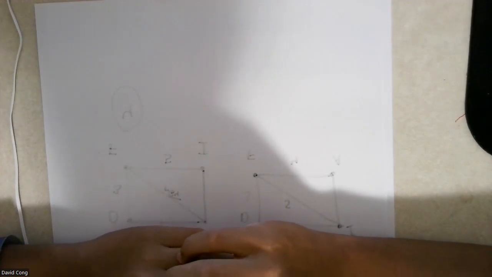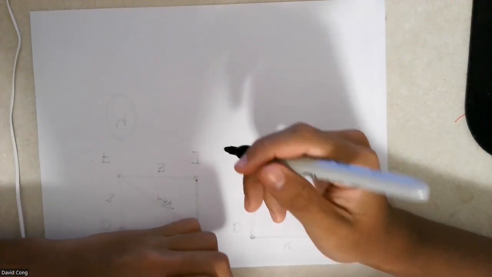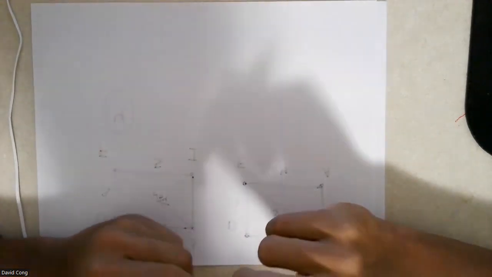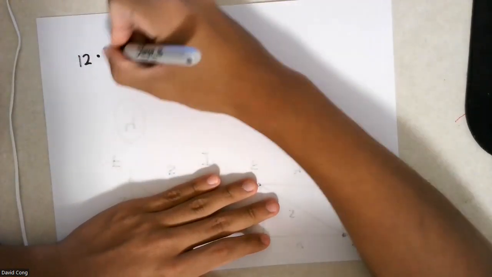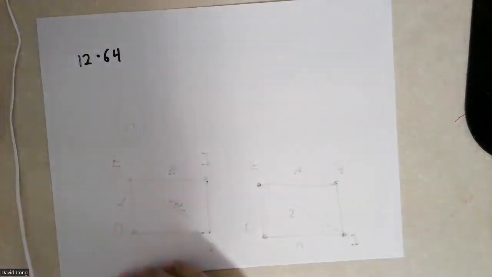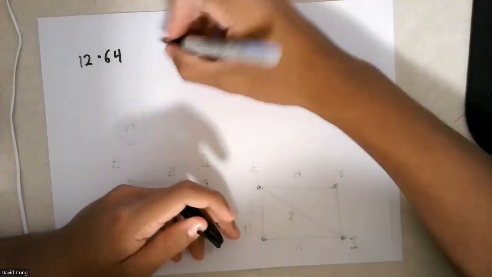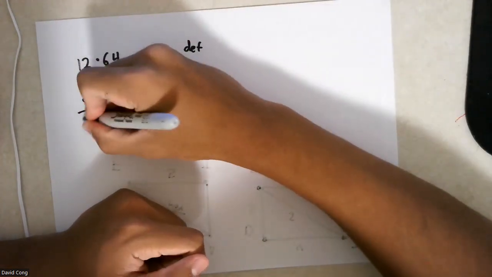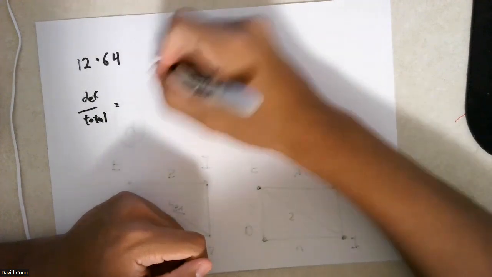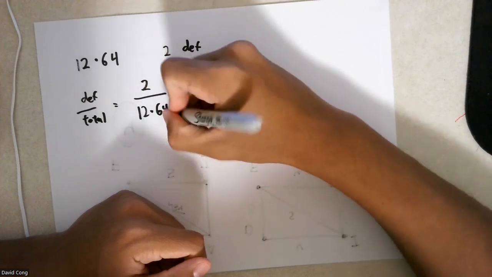So, 12 calculators from, okay, let's understand what they're saying. 12 calculators from each of the 64 crates. What is this telling us? For every crate, we're taking 12 calculators out and testing them. So how many calculators are we testing? 12 times 64. That's the amount of calculators we tested. And how many are defective? Two defective. What does this tell us? The rate of defection. Let's do defective over total equals two defective over the total amount we tested, which is 12 times 64.